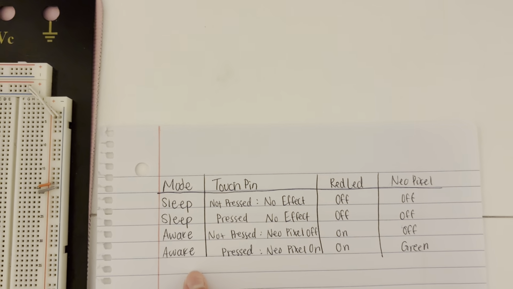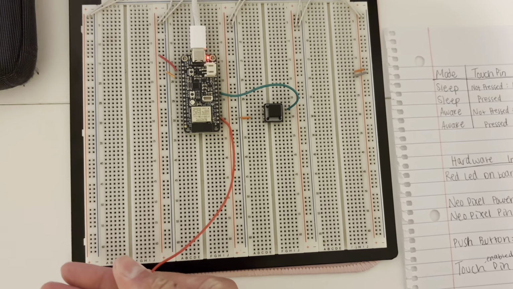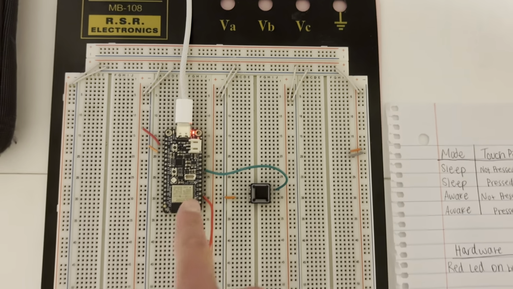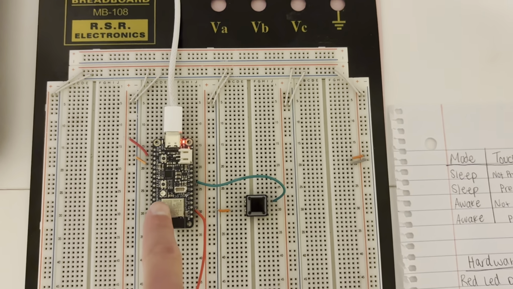And when it is awake and the touch pin is pressed or touched, the NeoPixel should be green, and the red LED should also be on.